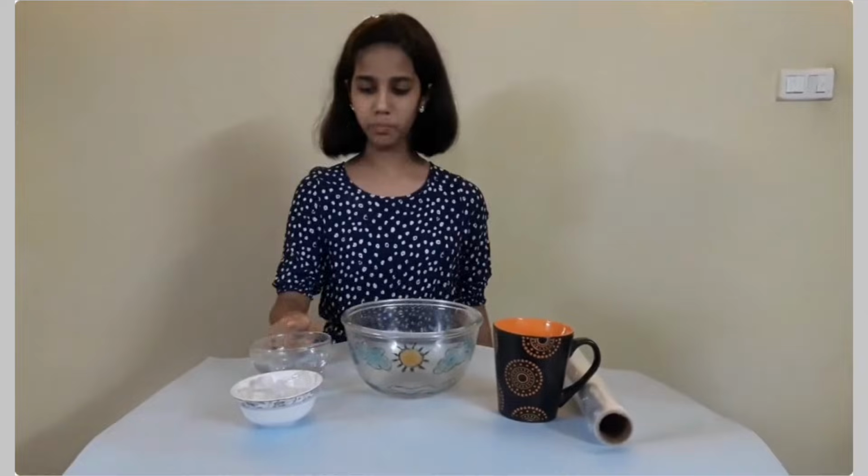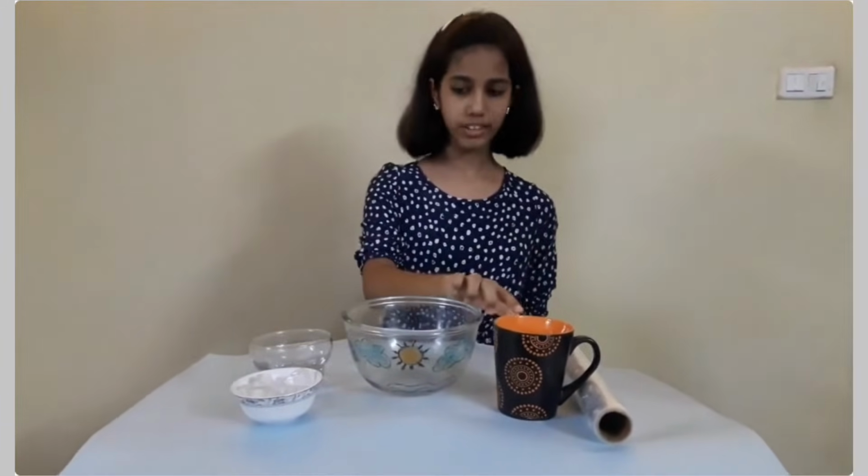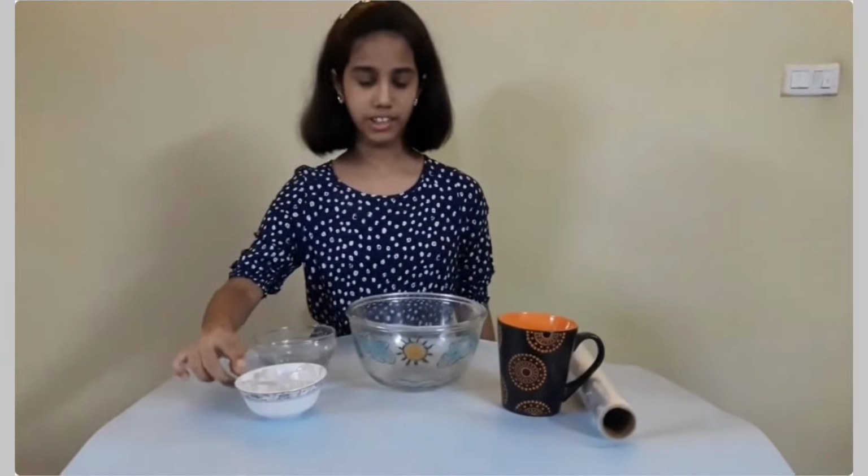For this experiment, we need a big glass bowl, a small glass bowl, a cup of hot water, a few ice cubes and a cling wrap. Now let's begin. Take a big bowl and pour a cup of hot water.